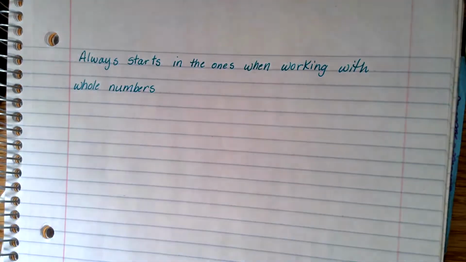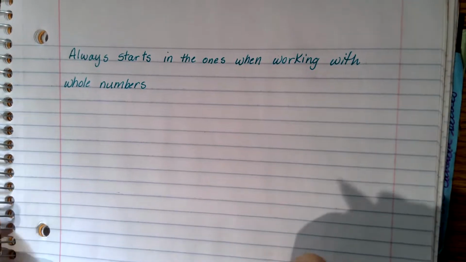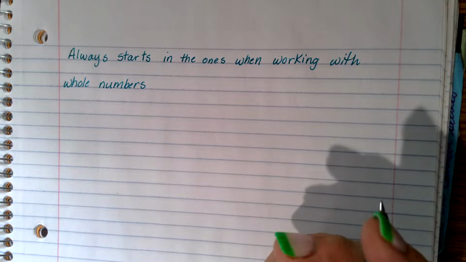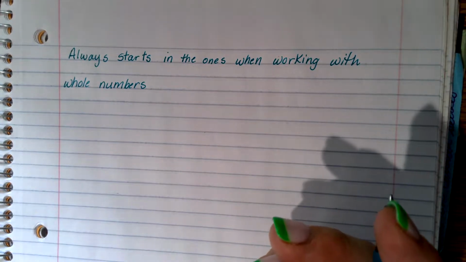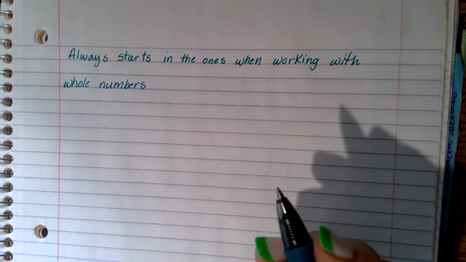Okay, in the notes that I provided for you, I gave you an example of regrouping in the ones place value and regrouping in the tens place value. So we're going to go through those very quickly, and then we're going to move on to regrouping in the hundreds place value.